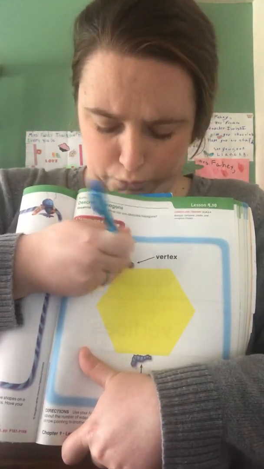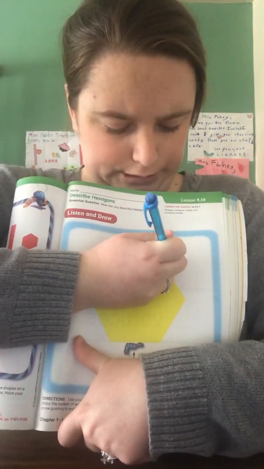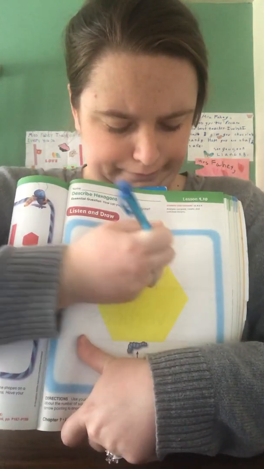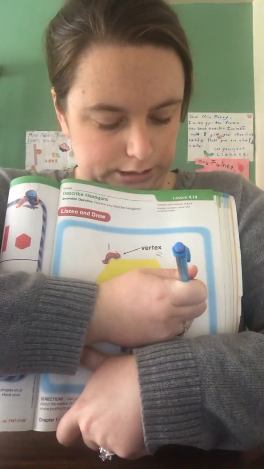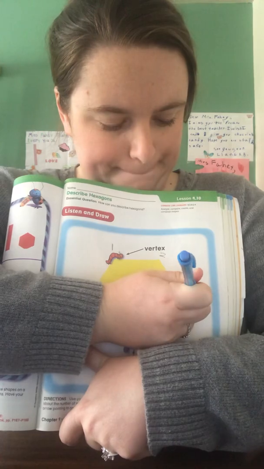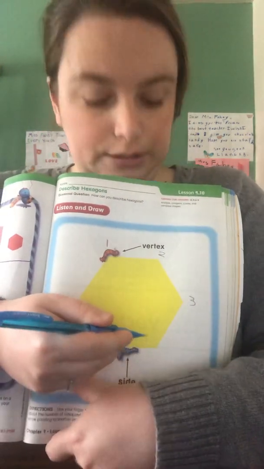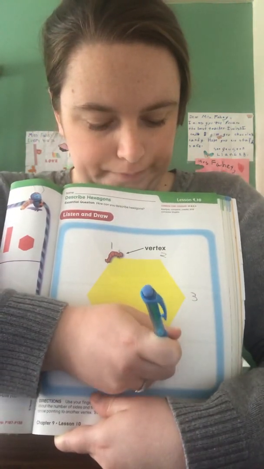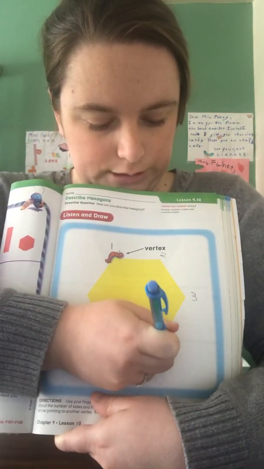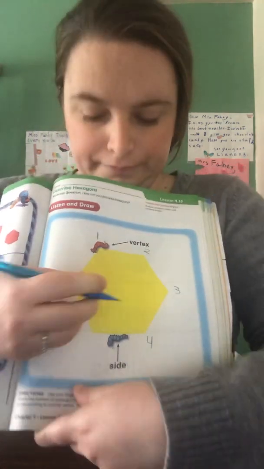This is number 1. This is number 2. That's a corner. This is number 3. Let's come down here to the bottom. This is number 4. Try to make it nice and dark so you can see that. I see one here.